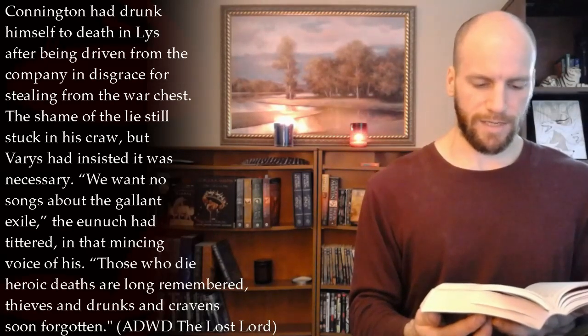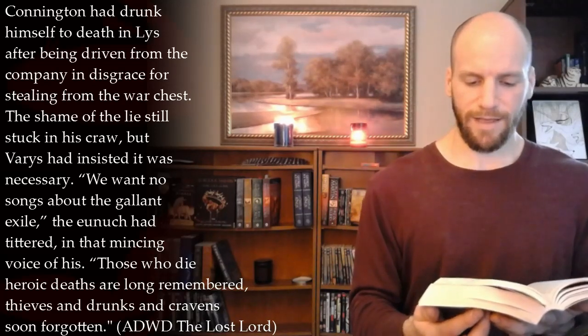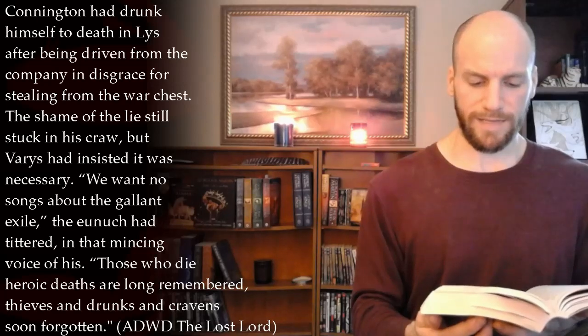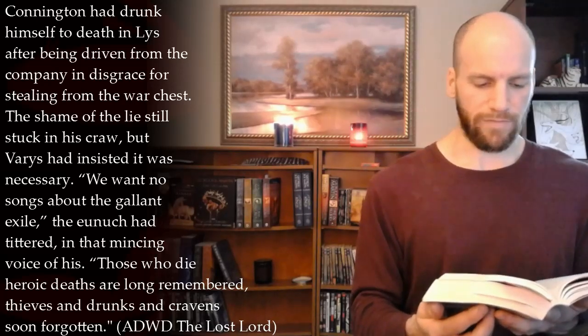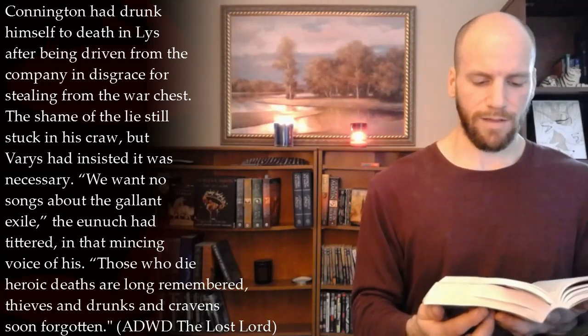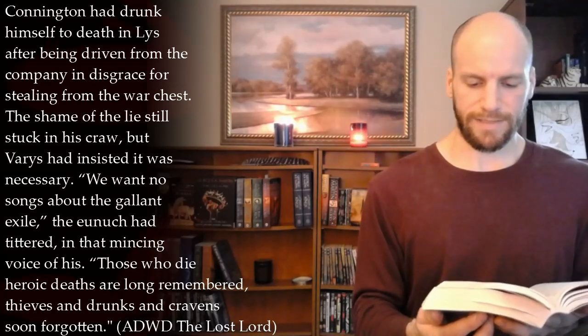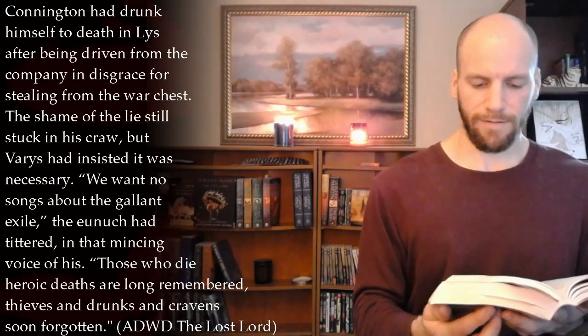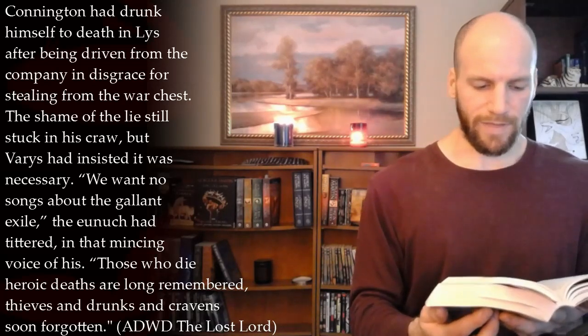So far as most of them were concerned, Jon Connington had drunk himself to death in Lys, after being driven from the company in disgrace for stealing from the war chest. The shame of the lie still stuck in his craw, but Varys had insisted it was necessary. "We want no songs about the gallant exile," the eunuch had tittered, in that mincing voice of his.